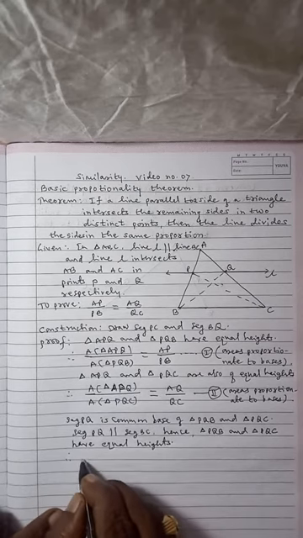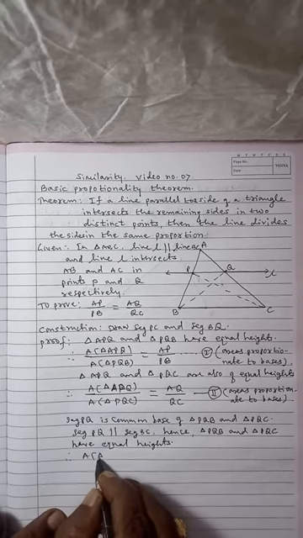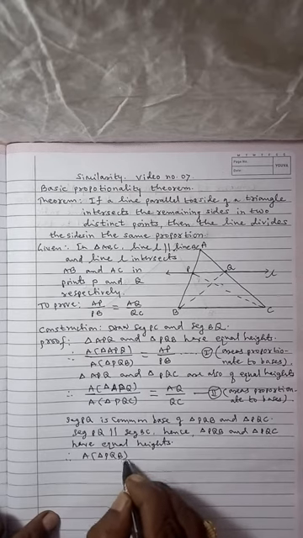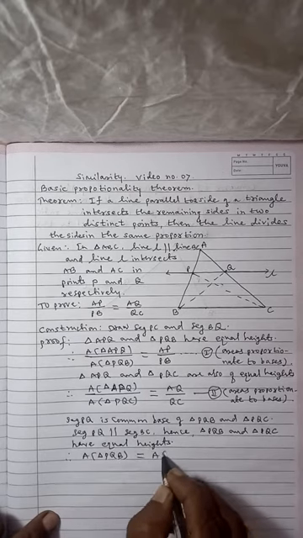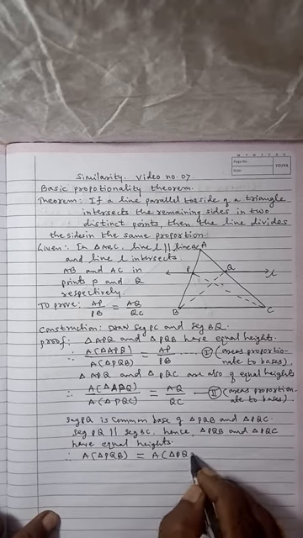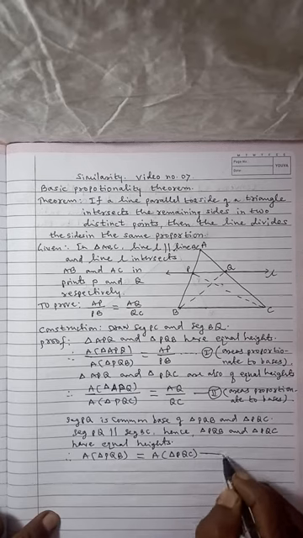Therefore, area of triangle PQB is equal to area of triangle PQC. This is result number 3.